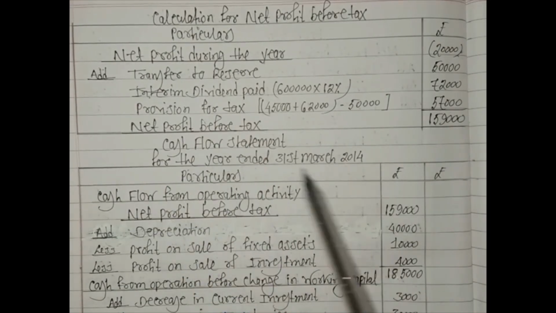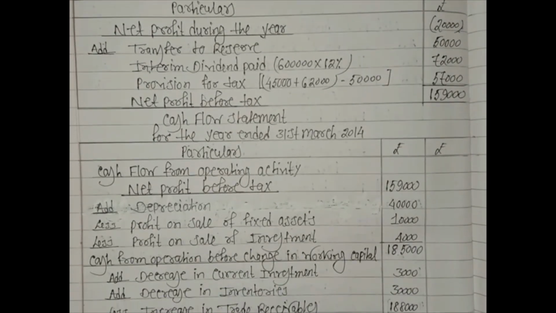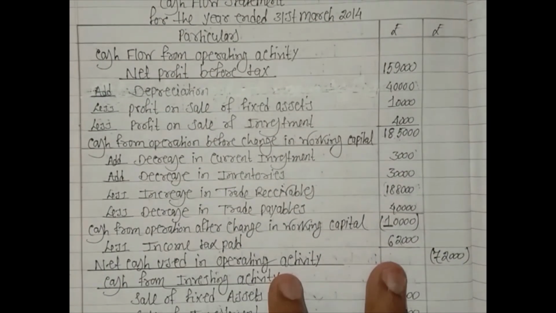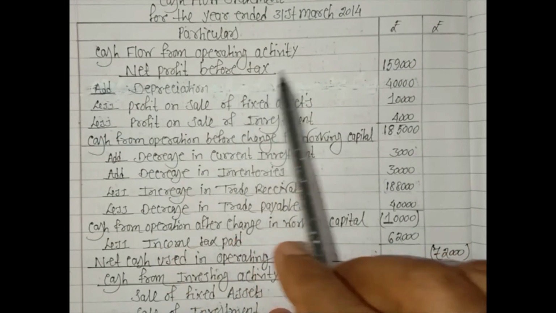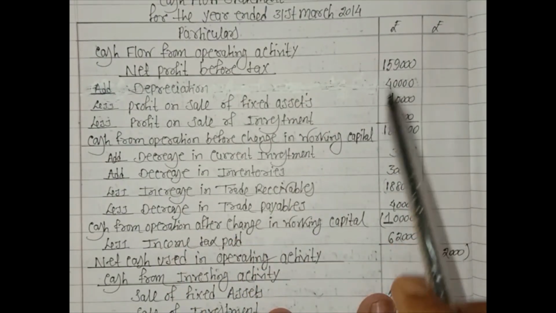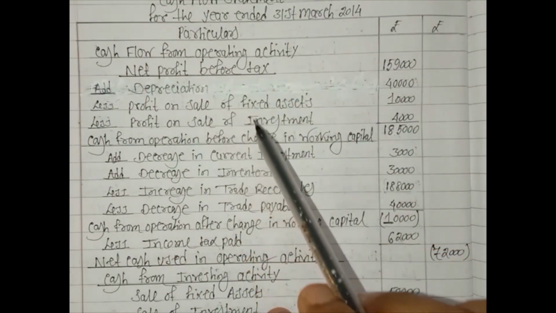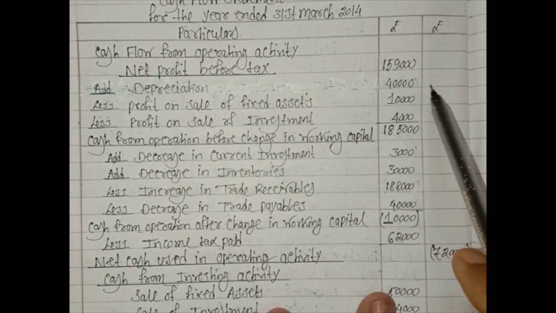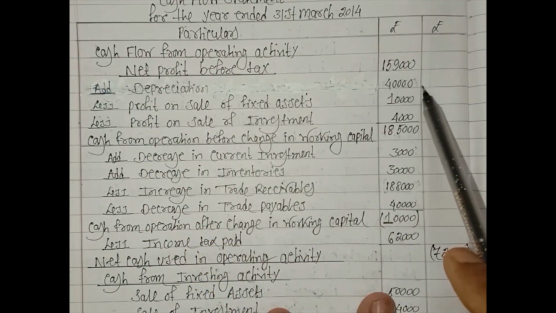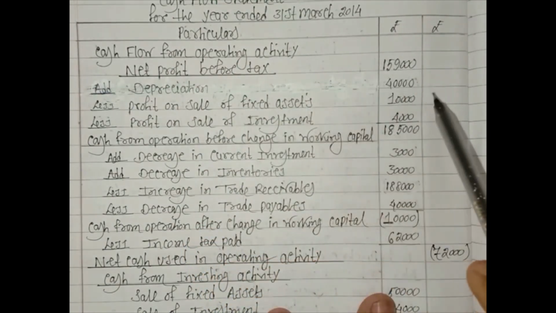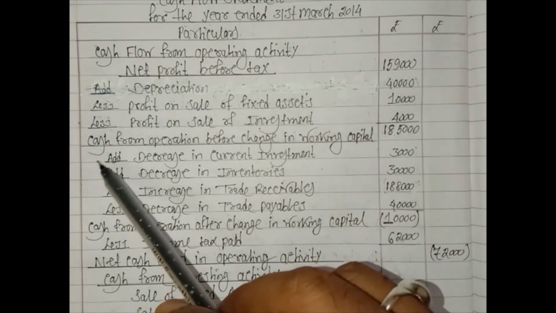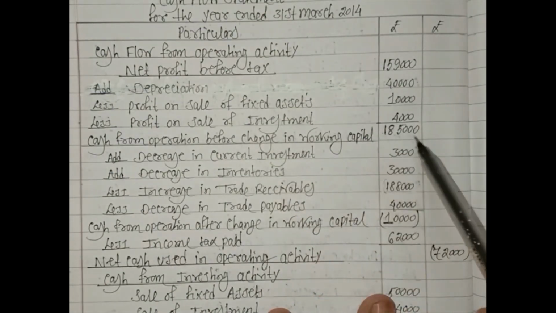Now, cash flow statement for the year ended 31st March 2014. We start the sum with these workings. The net profit before tax is rupees 1,59,000. After the adjustment for non-cash and non-trading expenses, there is a depreciation of 40,000, which is fine from our workings part. Profit on sale of fixed asset 10,000, and profit on sale of investment is again 4,000. So the total becomes 1,85,000, that is cash from operation before change in working capital.